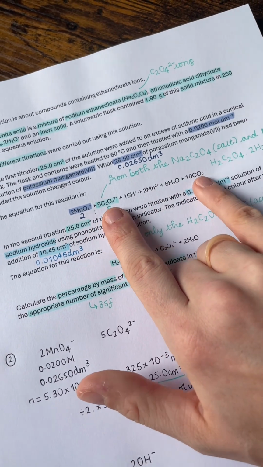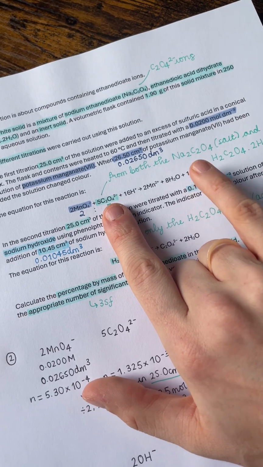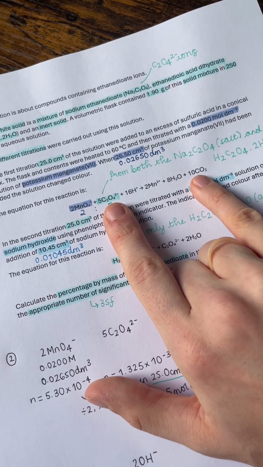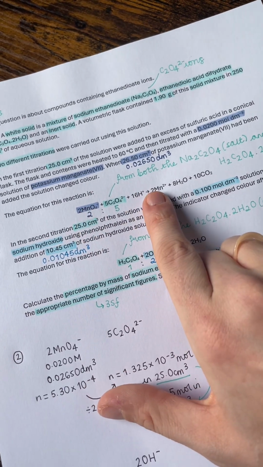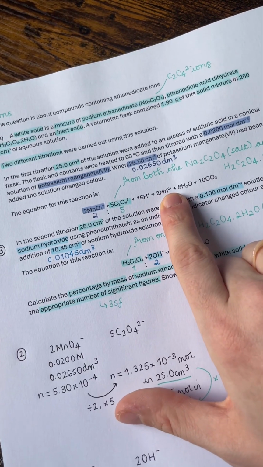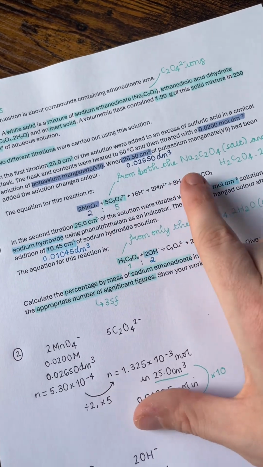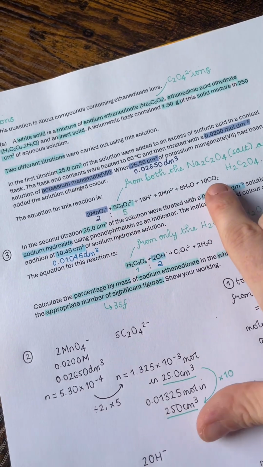And if I did an oxidation half equation for C2O42- into CO2, I would see electrons being lost. Also, in terms of oxidation states, the manganese, the oxidation state decreases from +7 down to +2, and there's an increase in the oxidation state of the carbon in the C2O42- up to CO2.